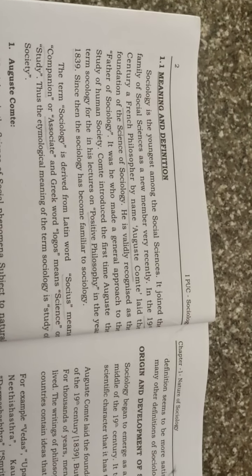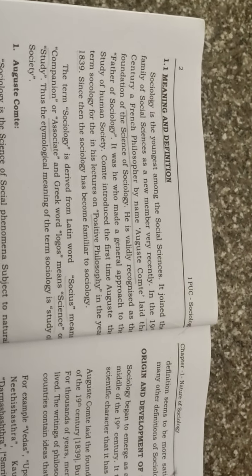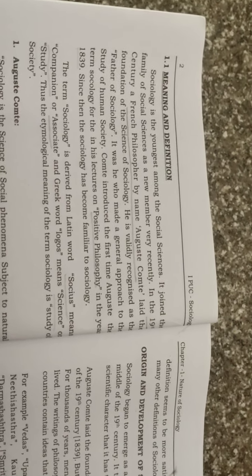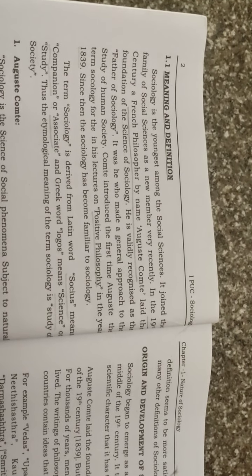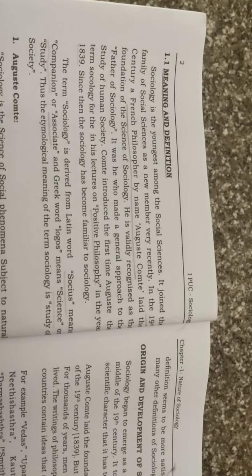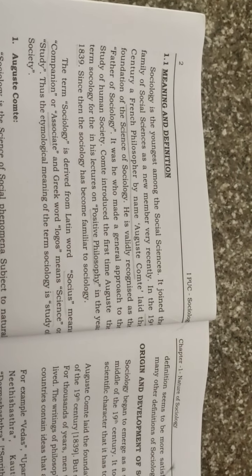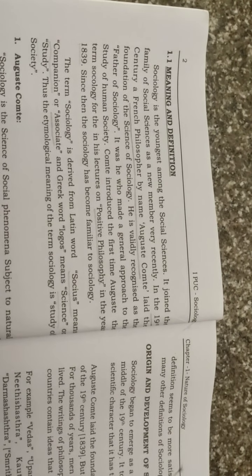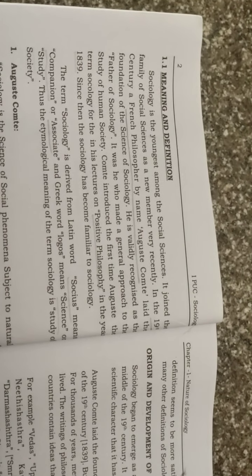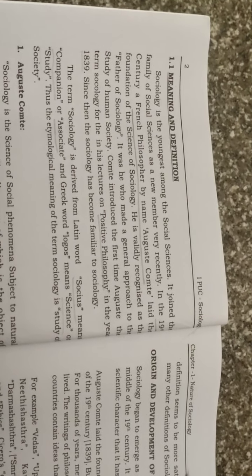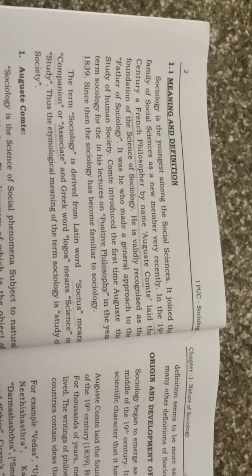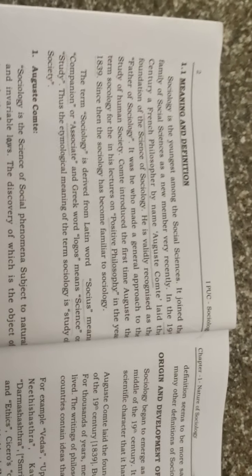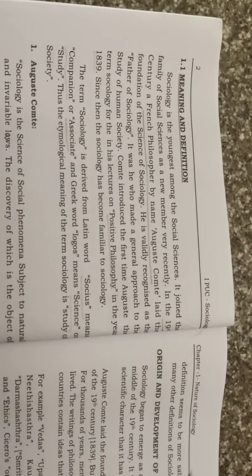It was he who made a general approach to the study of human society. Auguste Comte introduced the term sociology in his lectures on positive philosophy in the year 1839. So Auguste Comte introduced the term sociology in one of his lectures where he spoke about the positive philosophy in the year 1839. Since then, sociology has become familiar.